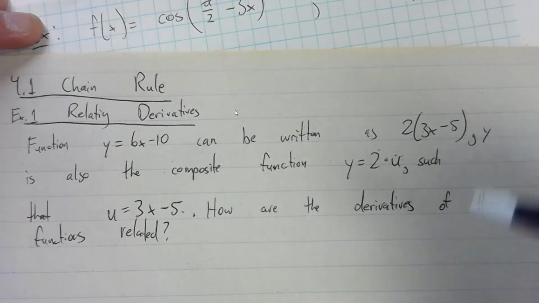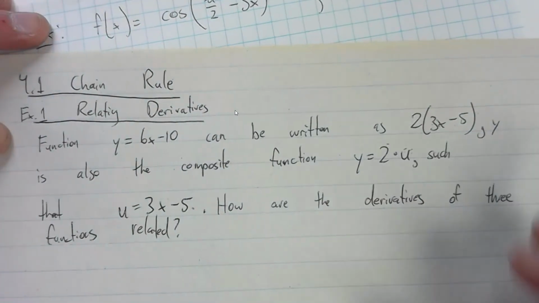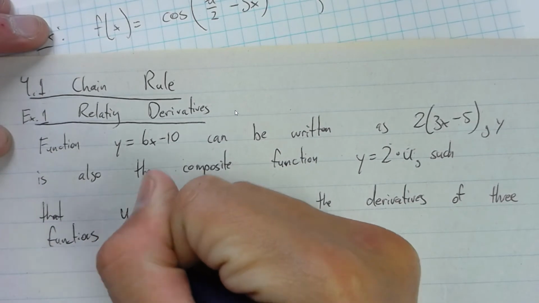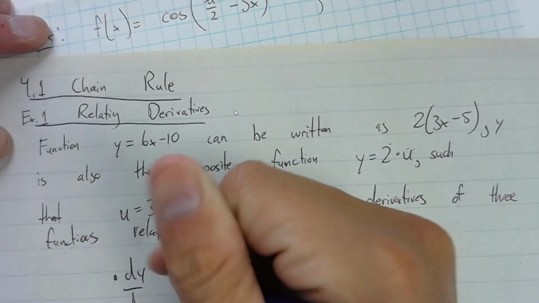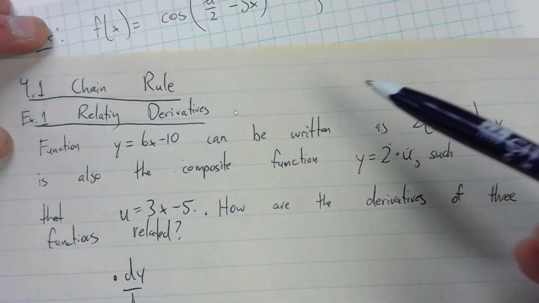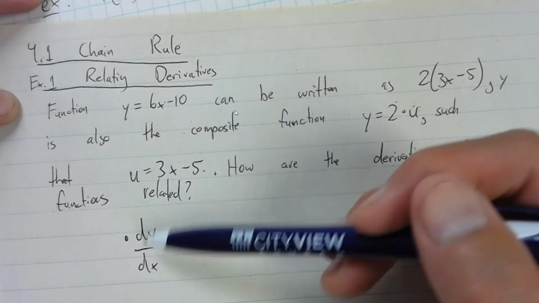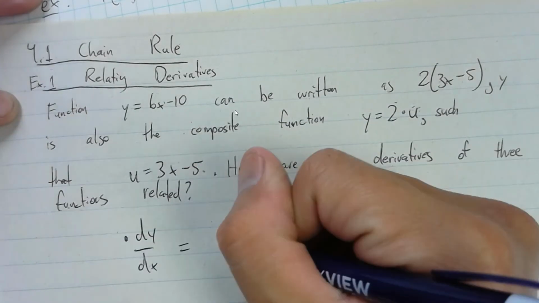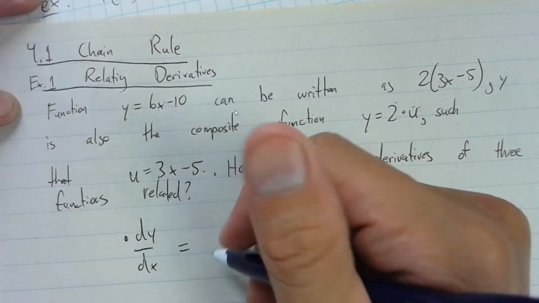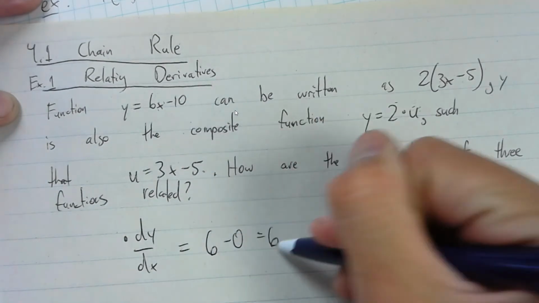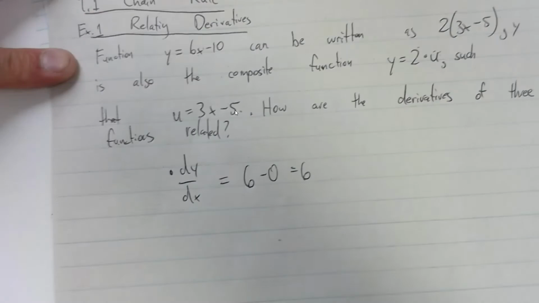So let's take a look. So first, you want to take the derivative dy/dx. We're just taking the derivative of y with respect to x. What that's going to look like is the derivative of 6x would just be 6, and then the derivative of a constant would be 0. So that'd just be 6. There we go. We got that.